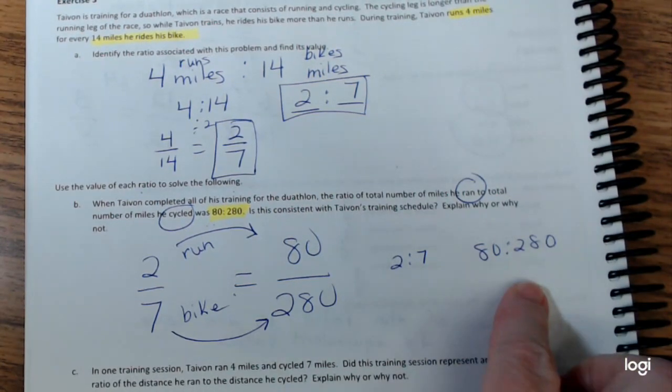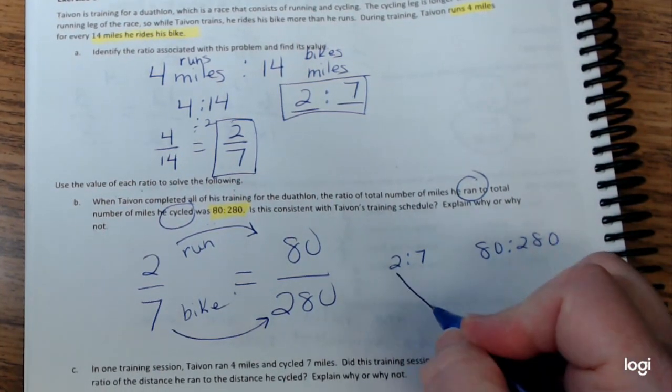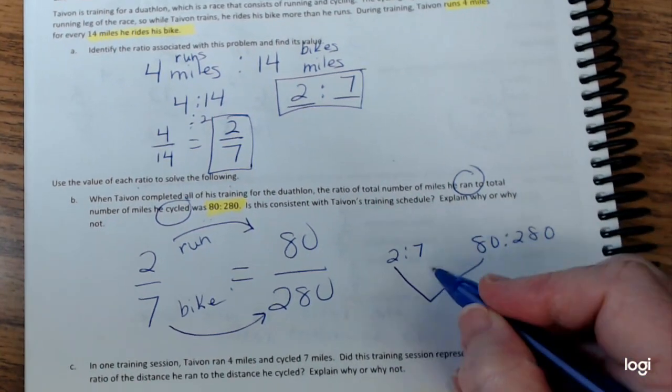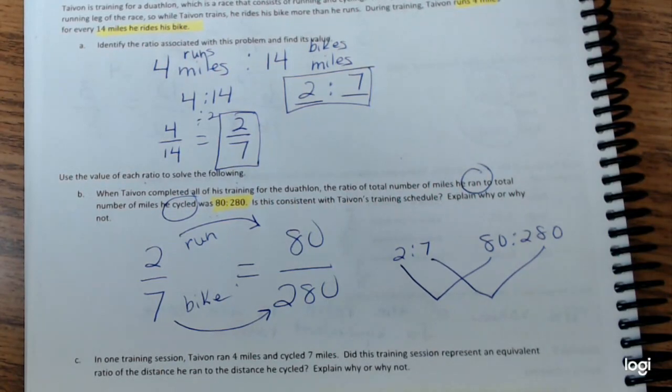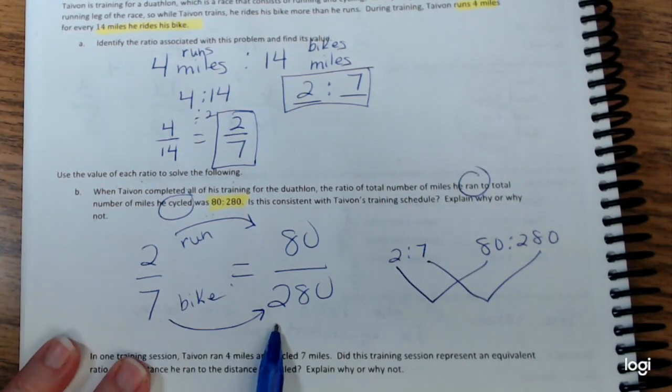Keep it as a ratio this direction and just say, okay, 2 times what is 80 and 7 times what is 280. So we're doing the same thing. It just depends upon which way you like better. Well, we're going to have to solve this.